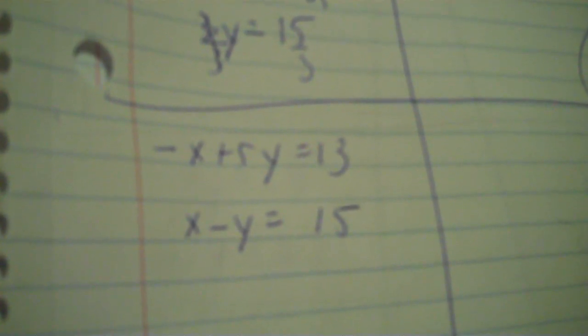Alright, negative x plus 5y equals 13, and then x minus y equals 15. So I have to find the x, y where they cross. Well, I don't have a base here either, so I'm using this new method. So negative x plus 5y equals 13. If you want to put the 1 right there, you can. You can even make that a negative 1 if you want.